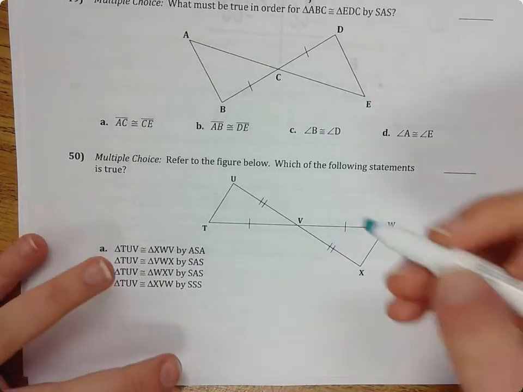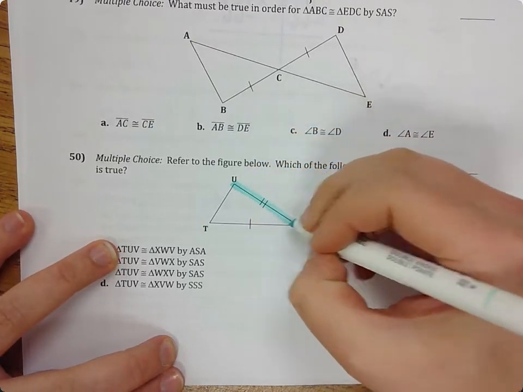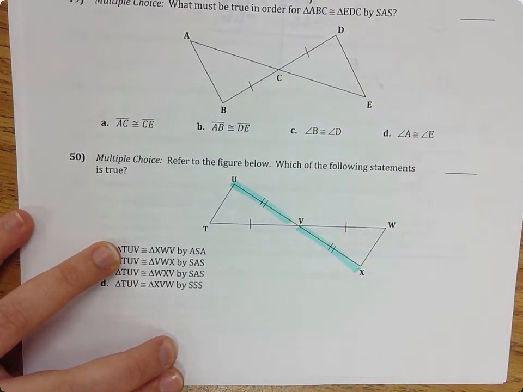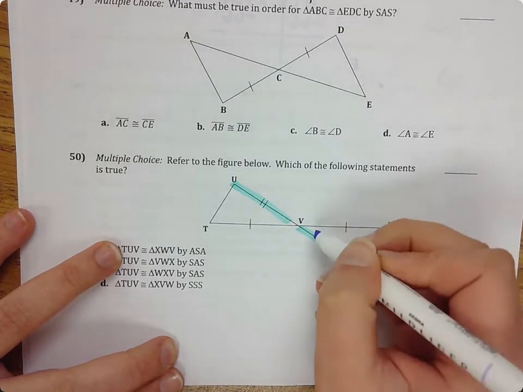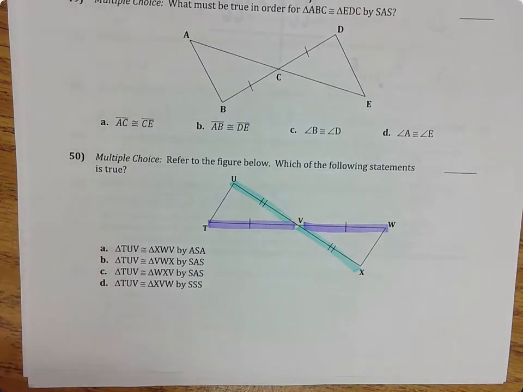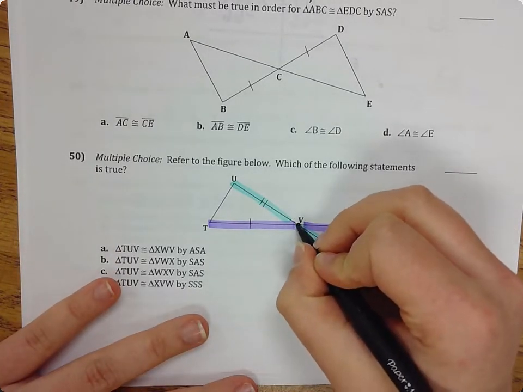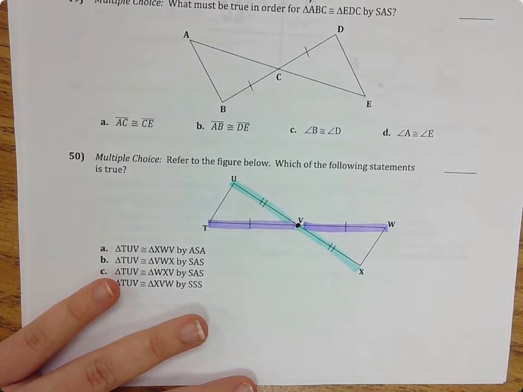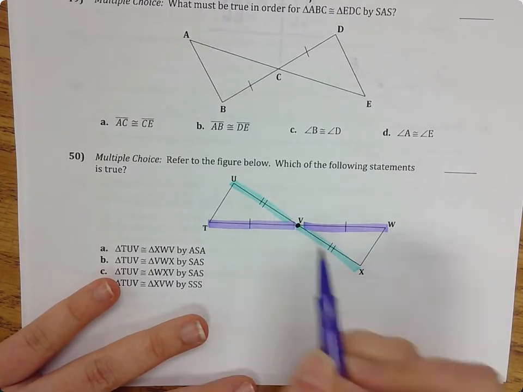So if I take a look at my picture, I've got a marking here which matches up with here. We know that that is a side length. We've got another side length here and here, but just like in our last picture, our triangles are overlapping. They share this angle over here, and we've got a special set of angles that is formed.